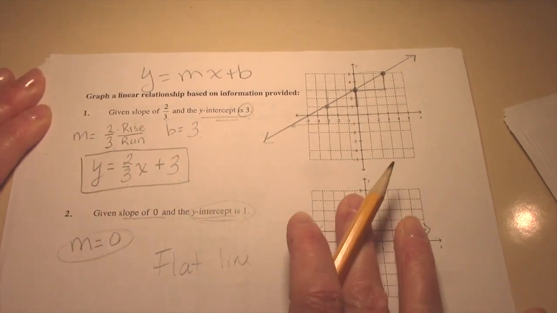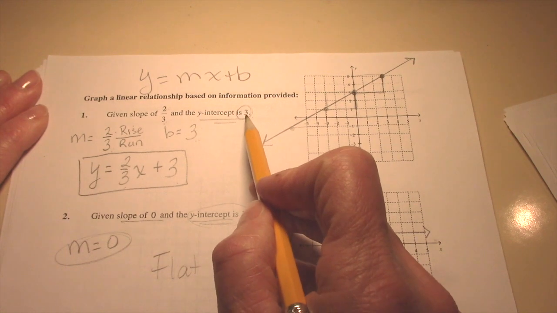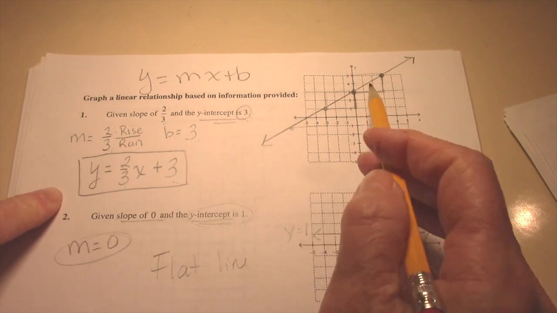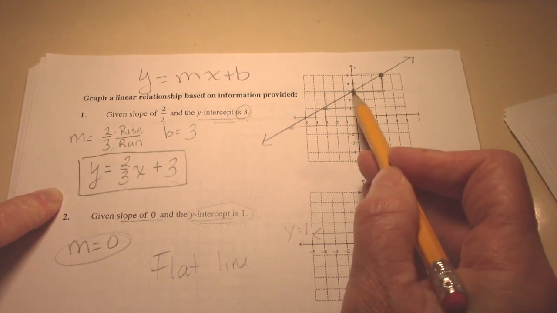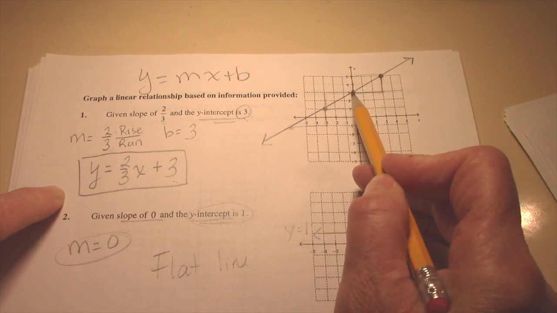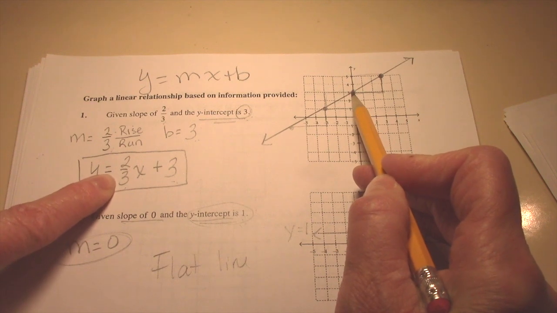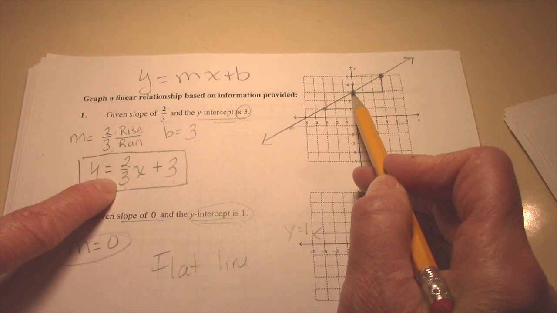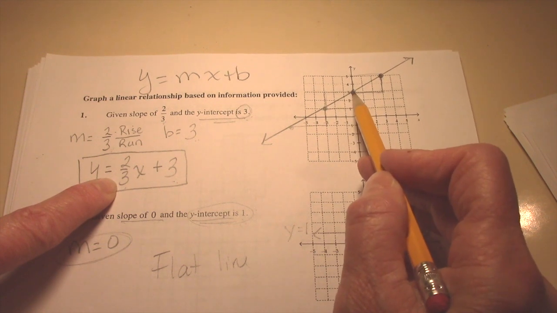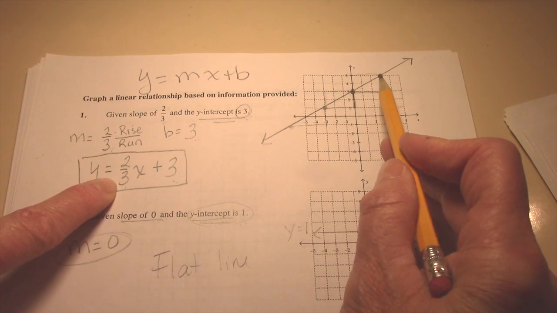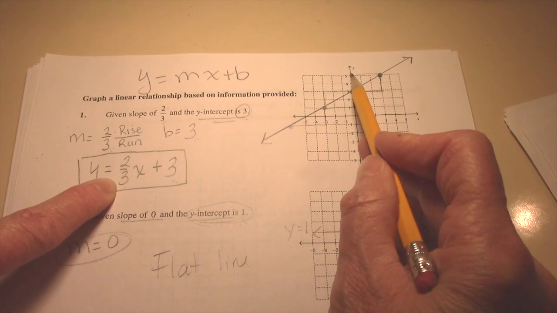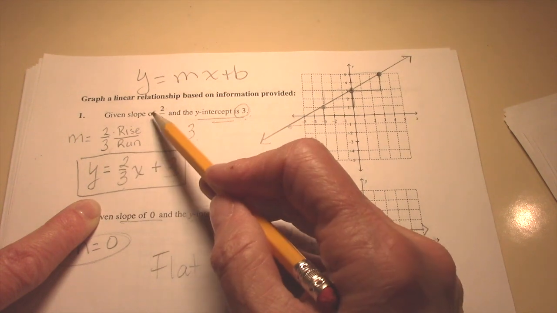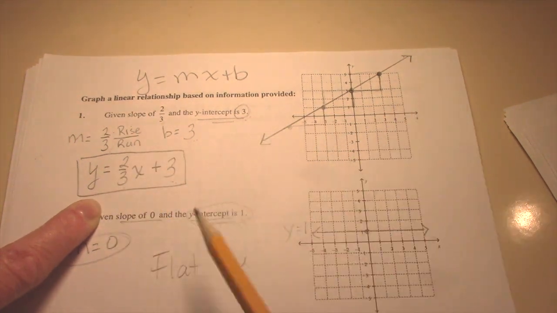And the top one, let's review again. The y-intercept is 3. That's your b. And so I go to the 3 on the y, right? Here's our y-axis. Go to 3. And I follow my slope: the rise is 2, and I run 3. Whichever you want to do first. Run 3, then go up 2. If I rise 2 first, then I run to the right 3. And I know it's positive. It is a positive 2/3. That's why it goes up.